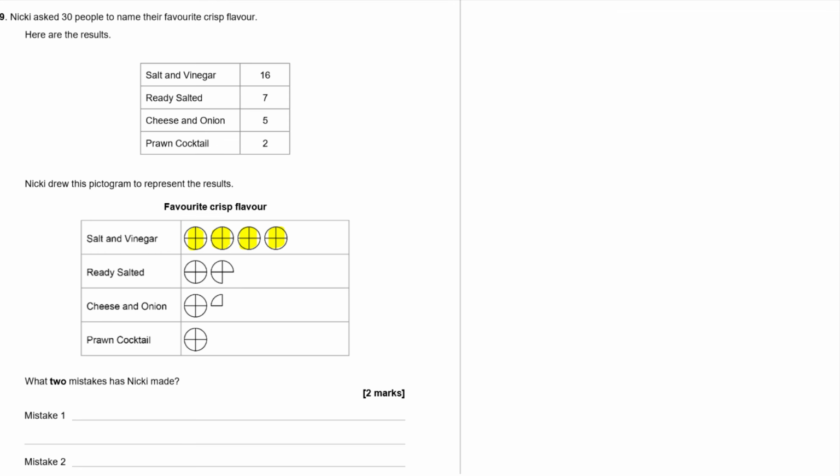So I'm going to write that down as my mistake 1, that there is no key. And I'm just going to draw what I think the key should look like. E.g., this symbol equals 4 people. Okay, so then I know how to read that scale better then, don't I? It's quite clear. I don't have to guess what each of these symbols mean. I know up front because it's telling me.